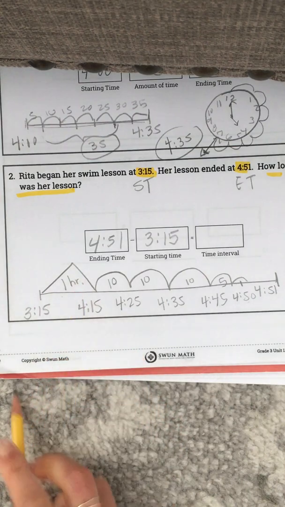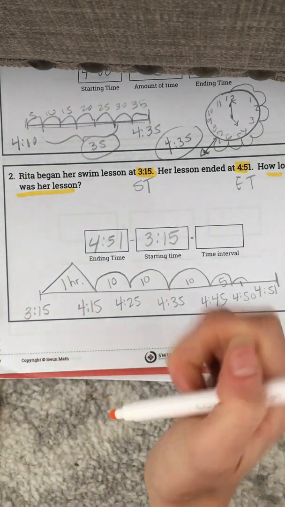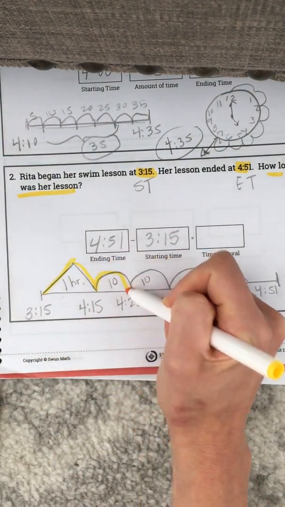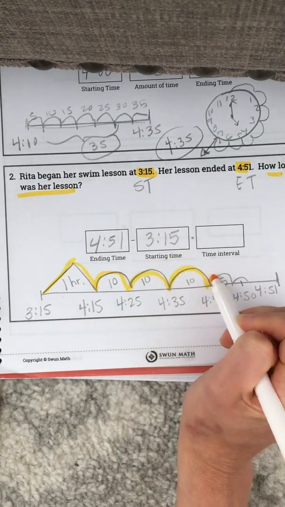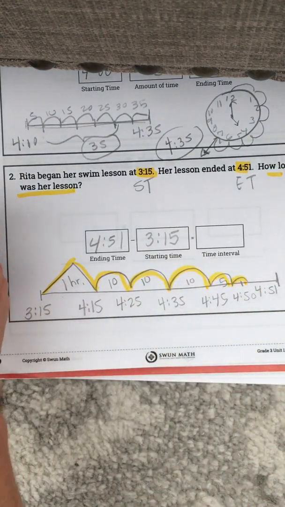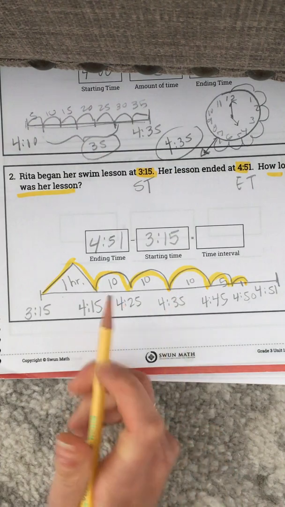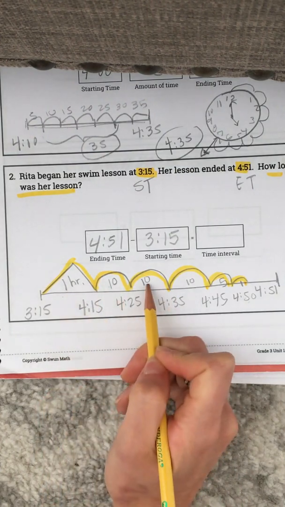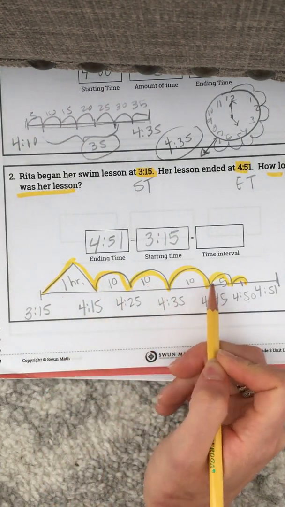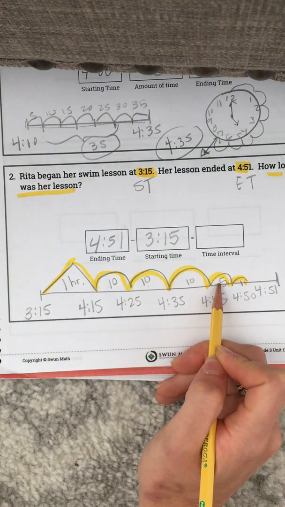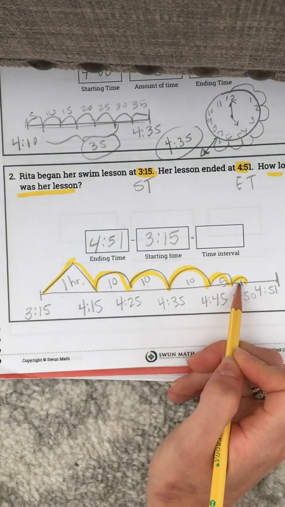So I'm going to add up all of this because that's going to give me my time interval. That's going to tell me how long her practice was. So I have an hour and 10 minutes, an hour and 20 minutes, an hour and 30 minutes, an hour and 35 minutes, an hour and 36 minutes.